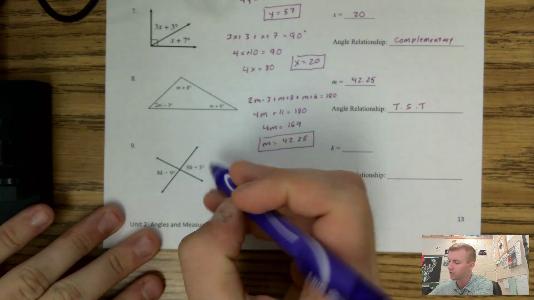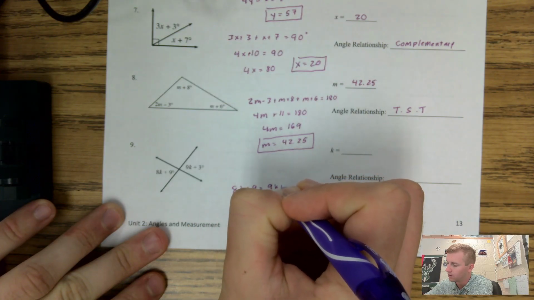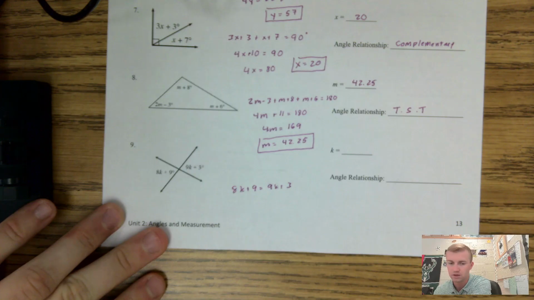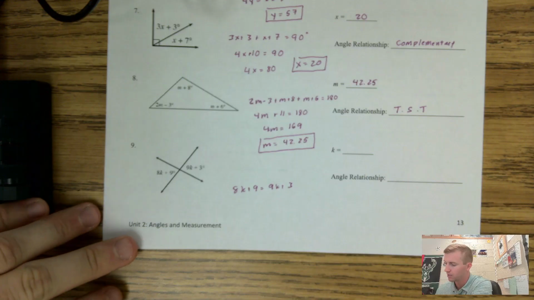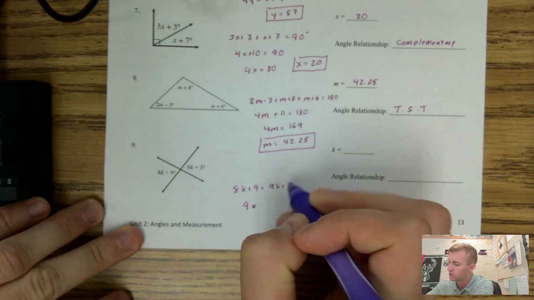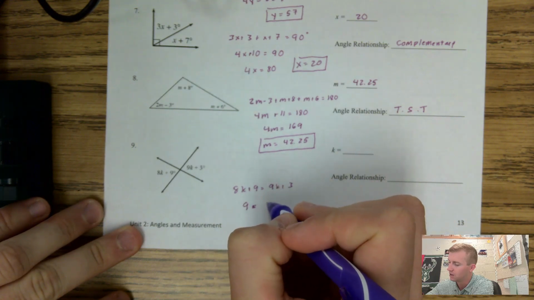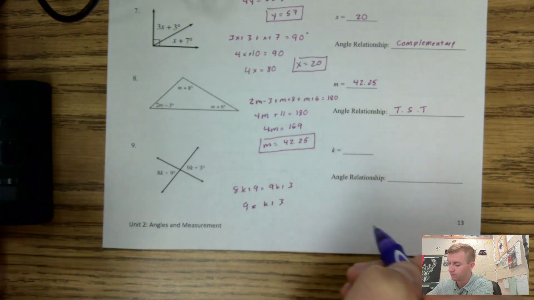So with that, I'm going to go ahead and set them equal to one another. So therefore 8k plus 9 equal to 9k plus 3. And I'm just going to subtract their values. So the first one, I'm going to move the k's over. So I'm going to have 9 is equal to, well, now if I simplify, I'm going to have 9k minus 8k, which gives me just k plus 3.